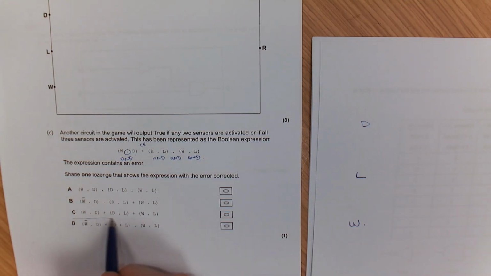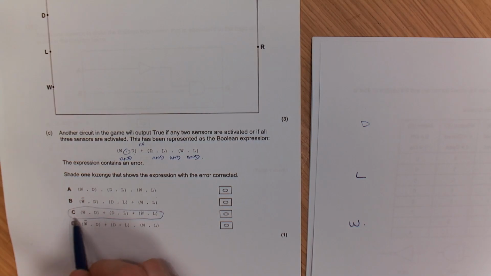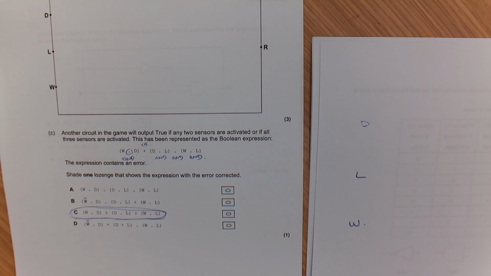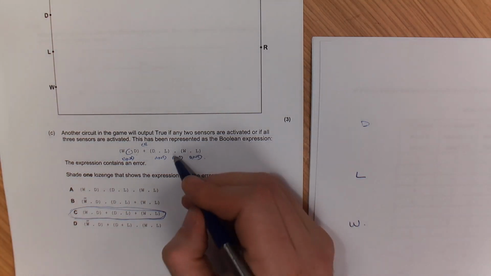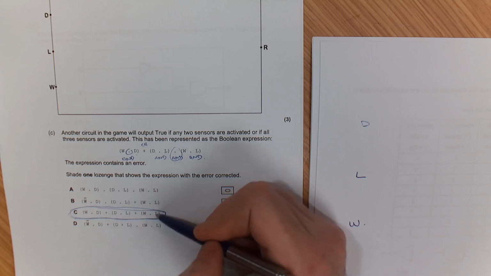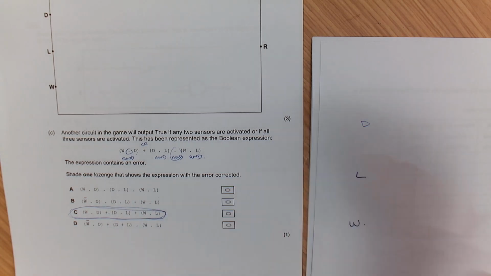So if I show you that this is the right answer, you'll notice it's this that makes it wrong. It should be OR, and I'll show you why. I'm going to draw it out.